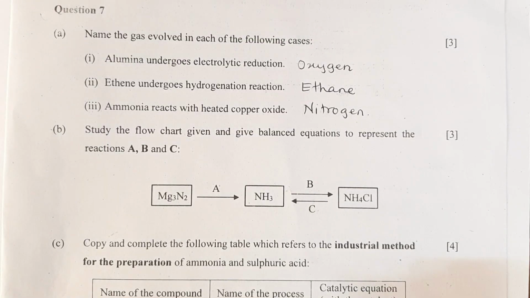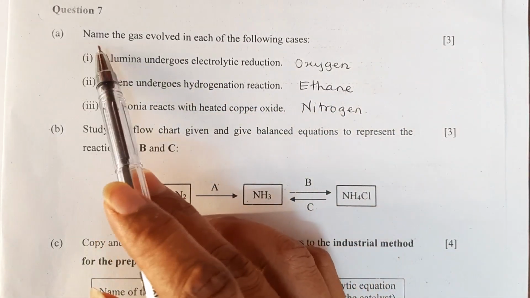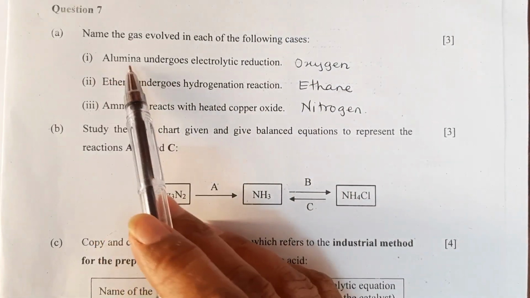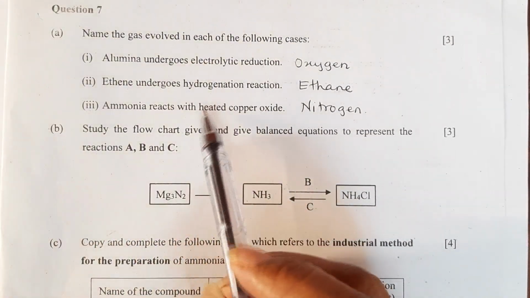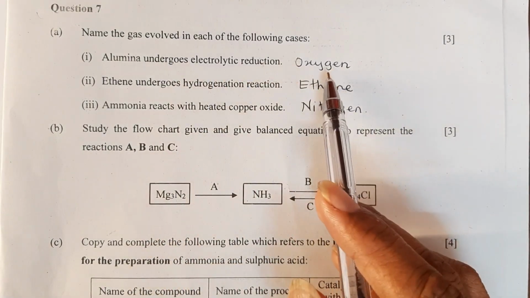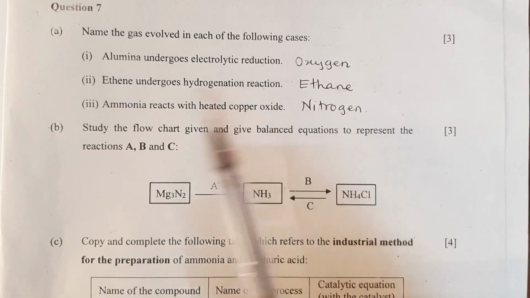Let's come to question number 7. Your A part says name the gas evolved in each of the following cases. Number 1, alumina undergoes electrolytic reduction and the gas evolved will be oxygen.